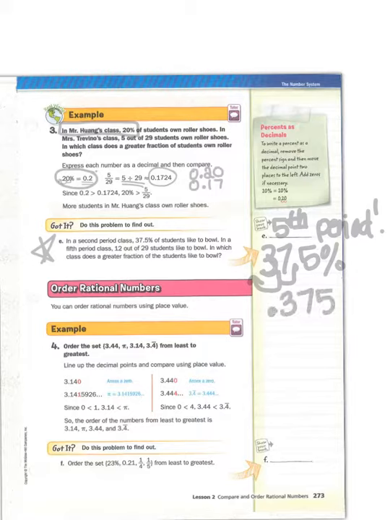Okay, and then 12 out of 29, remember that is a division problem. When I divided that, I got 0.4137, and it went on further than that. Comparing from left to right, starting in the tenths place, we can see that 4 is bigger than 3.